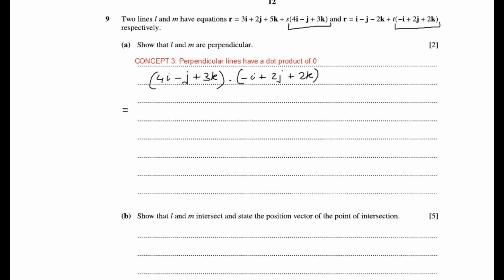How do you do a dot product? You multiply the coefficients of i, so 4 into minus 1, add it to the product of the coefficients of j, so negative 1 into 2, plus the product of the coefficients of k, so 3 into 2. And that gives us negative 4, negative 2, plus 6, which is 0. And that's the proof that the lines are perpendicular.